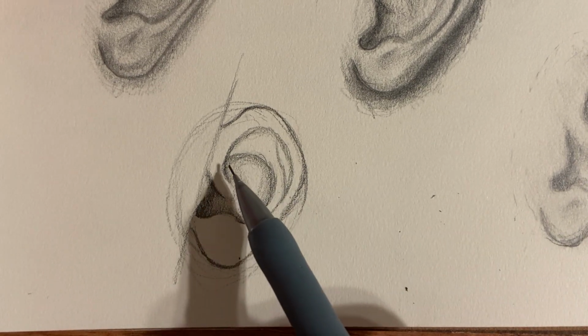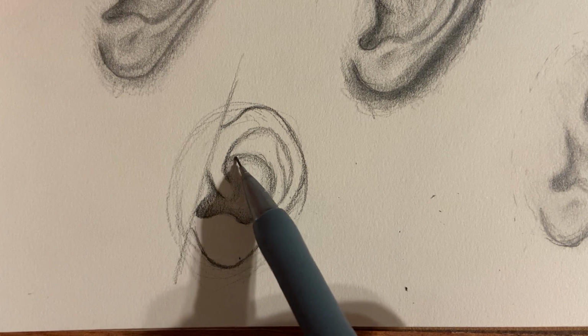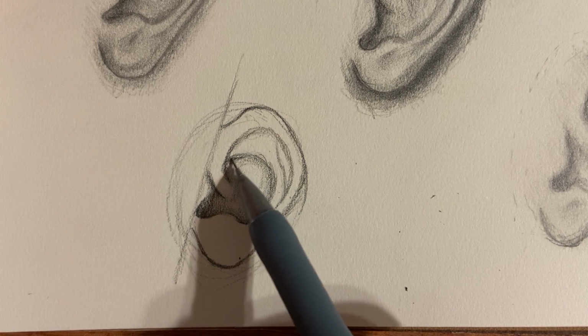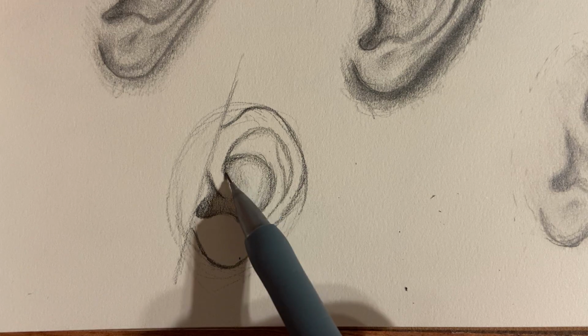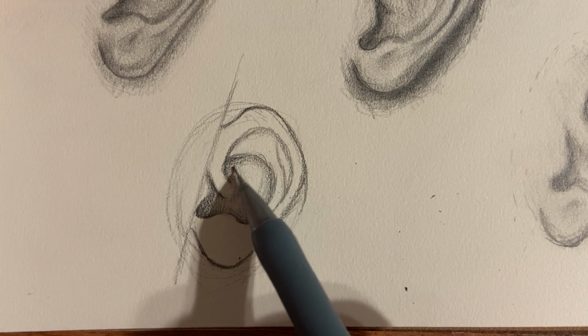And then I'm going to add another layer, focusing right here where this Y and the original C are going to meet. I want that to be a little bit darker.